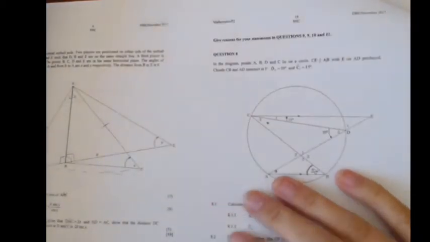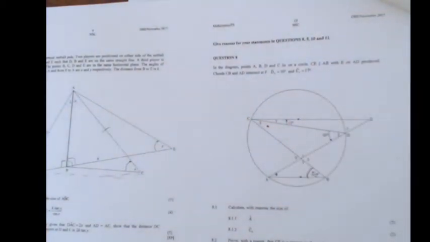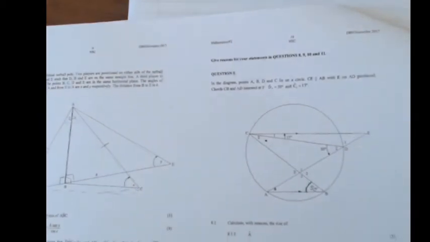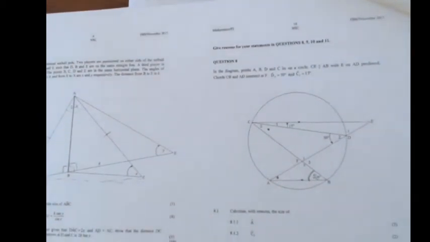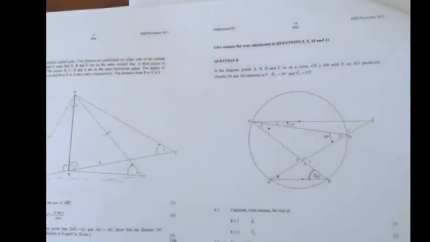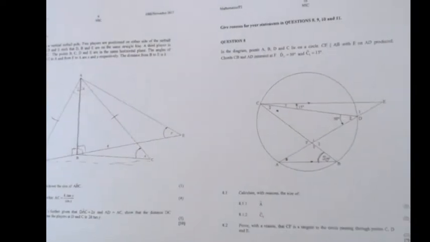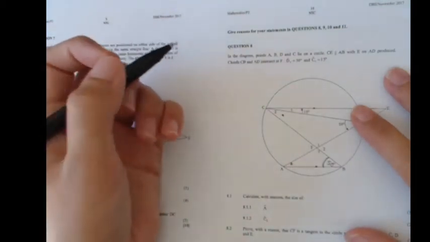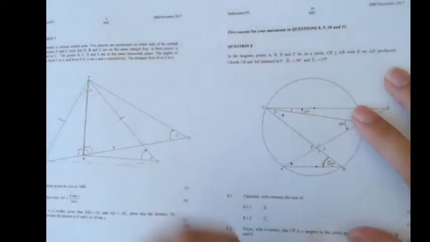Good morning, learners. In this video, we are going to look at the Euclidean geometry questions from the Departmental November 2017 question paper. That's questions 8, 9, 10, 11. It says give reasons for your statements. We're going to start with question 8.